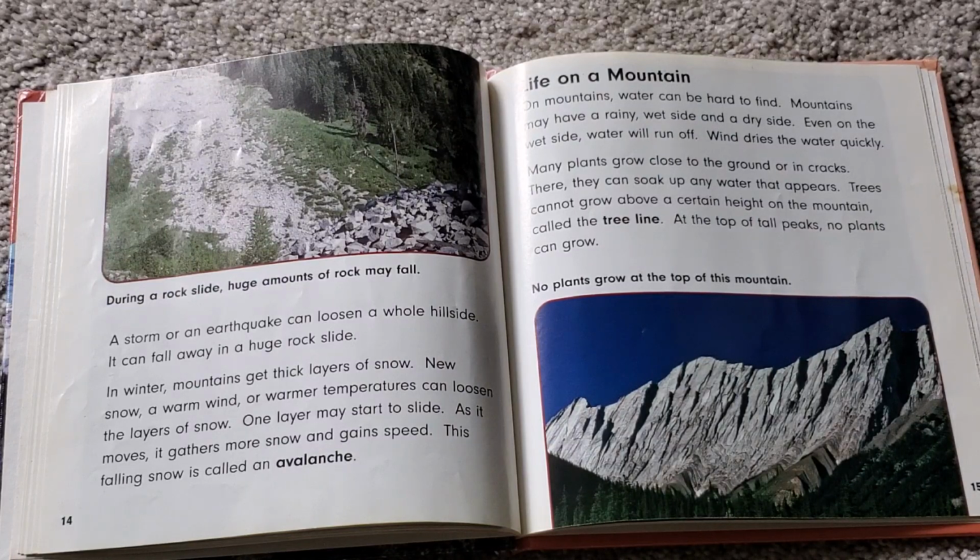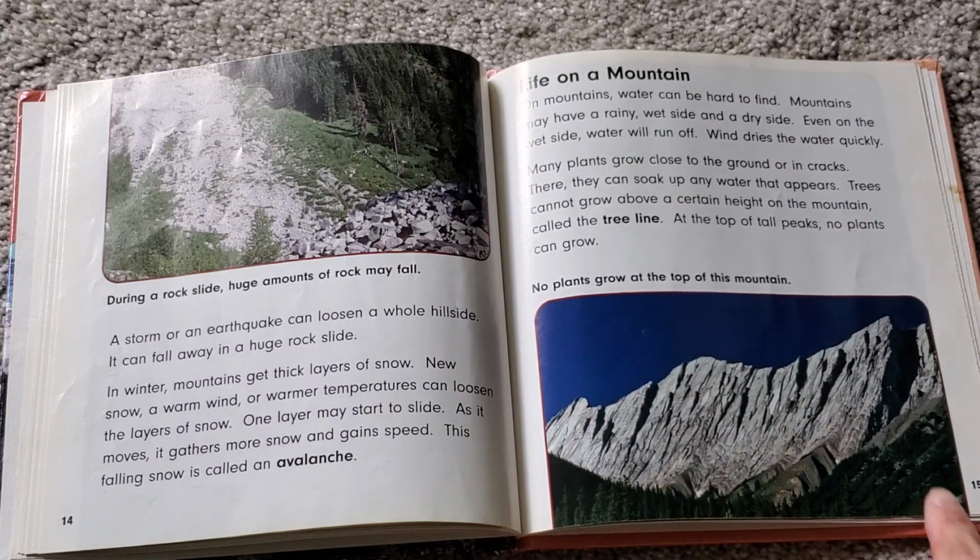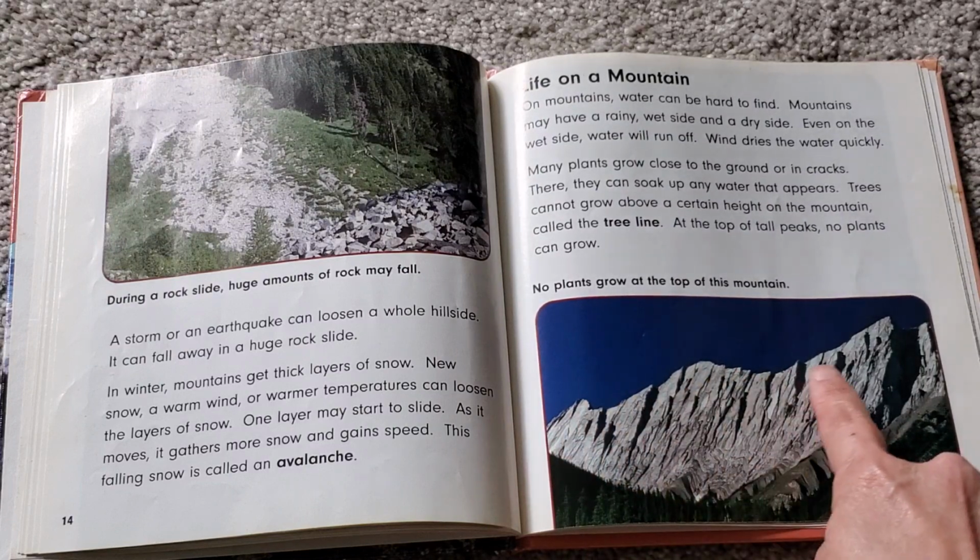Life on a mountain. On mountains, water can be hard to find. Mountains may have a rainy, wet side and a dry side. Even on the wet side, water will run off. Wind dries the water quickly. Many plants grow close to the ground or in cracks. There they can soak up any water that appears. Trees cannot grow above a certain height on the mountain, called the tree line. At the top of tall peaks, no plants can grow. No plants grow at the top of this mountain.